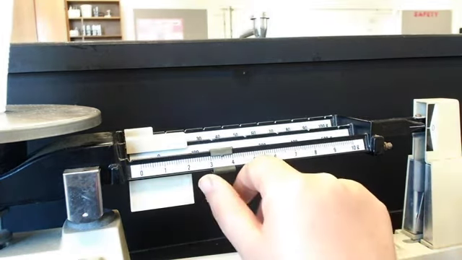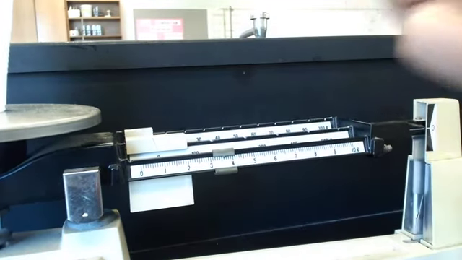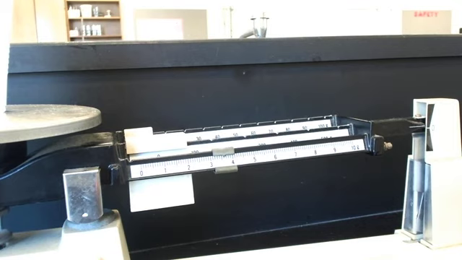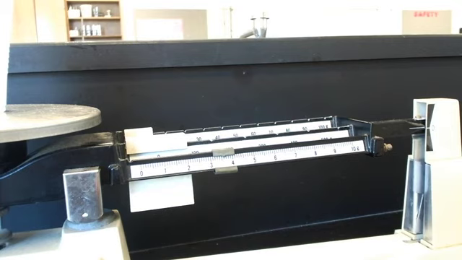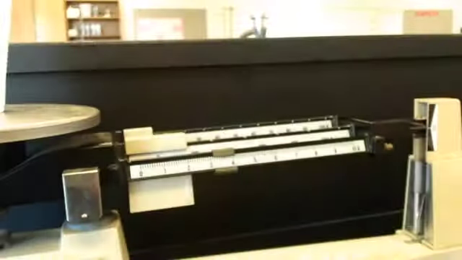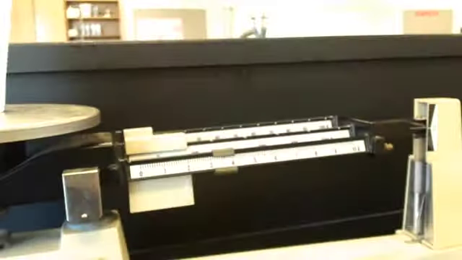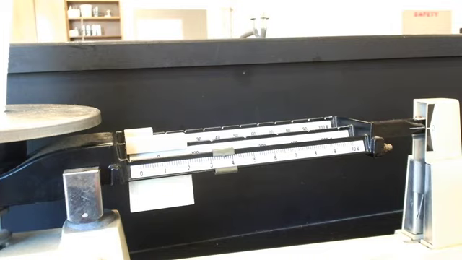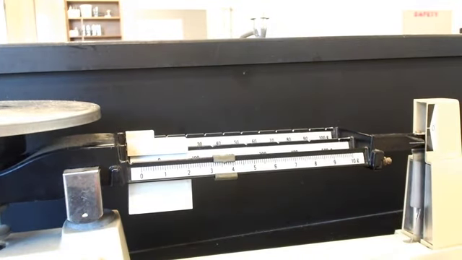So, come up a little bit. All right, so you need to record the mass here, okay? So go ahead and record that mass. Right. Then, that mass goes in each of these boxes for empty cup or beaker, okay? And then mass of 100 beads. So I'm going to start with my small group. Okay.